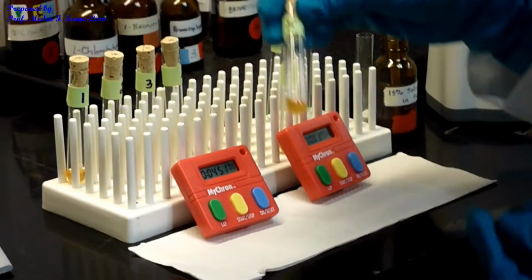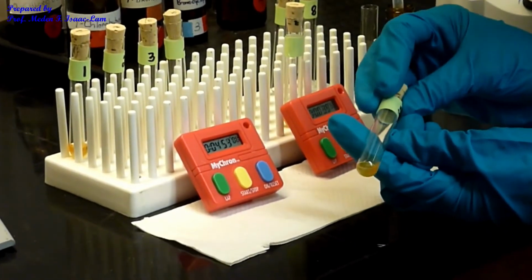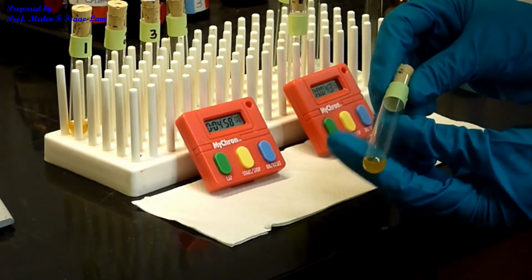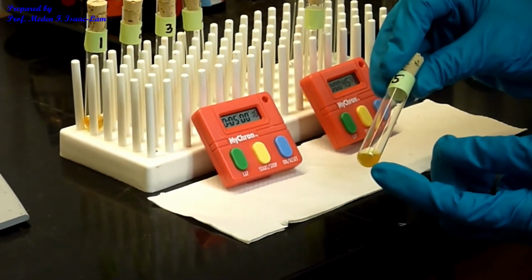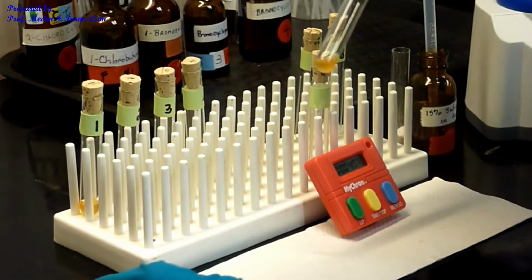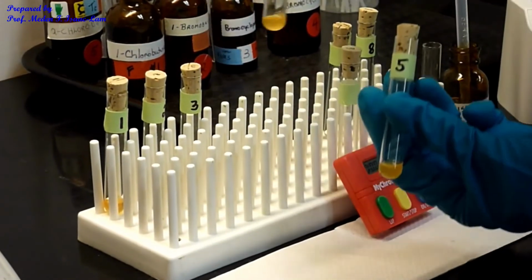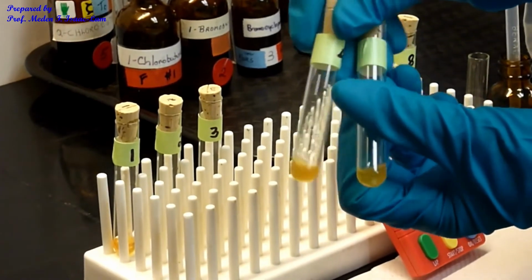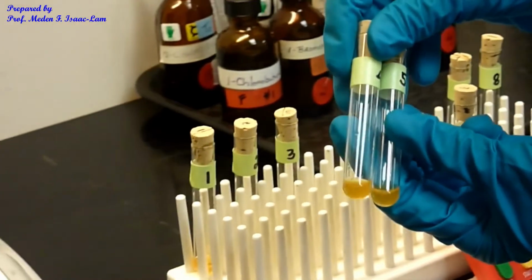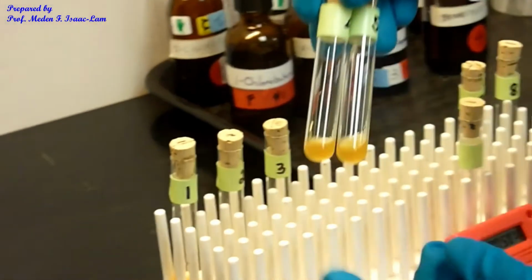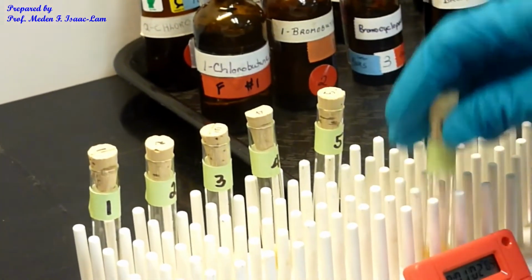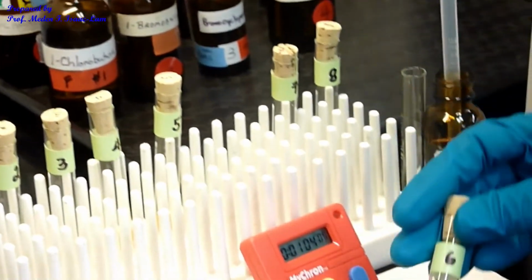So this one is almost done. I see at the bottom actually a little bit more. Okay, so I'm gonna stop it. So if you compare 4 and 5, it's still similar. Okay, so nothing much. So you might have to heat this up. Okay, so now for number 6.